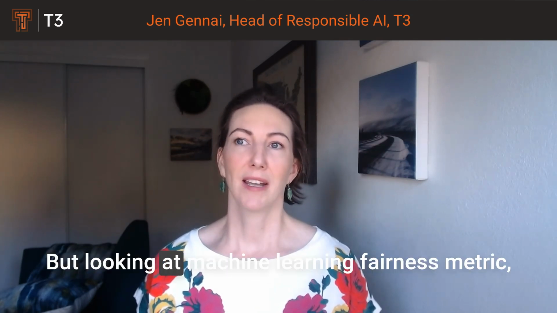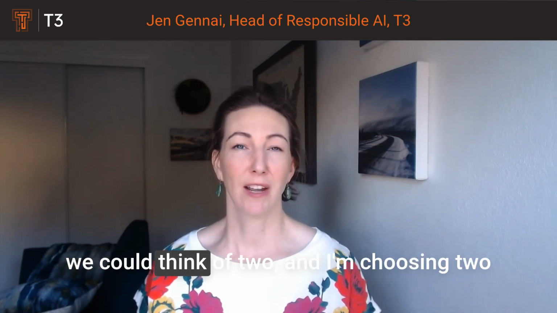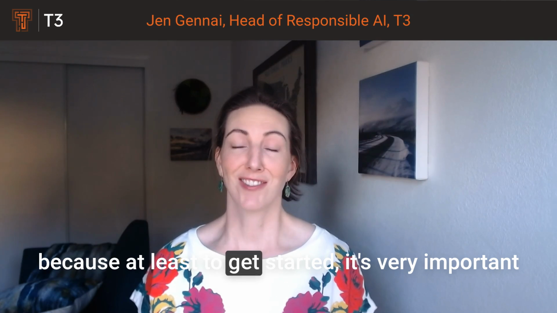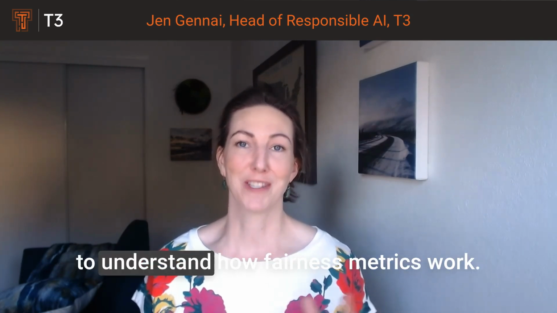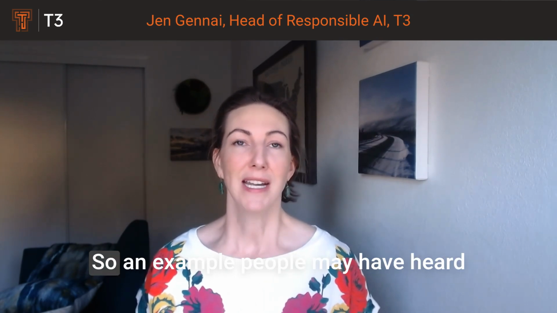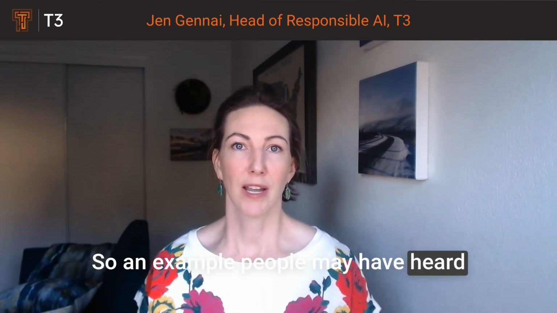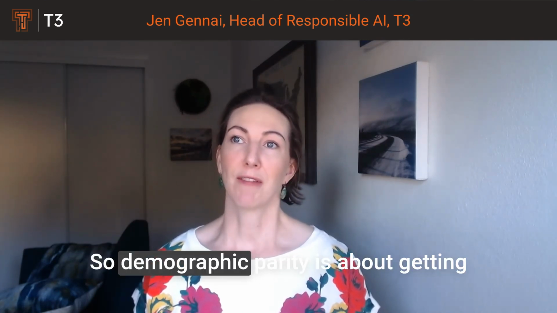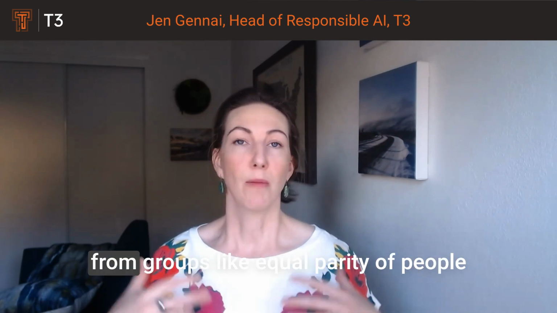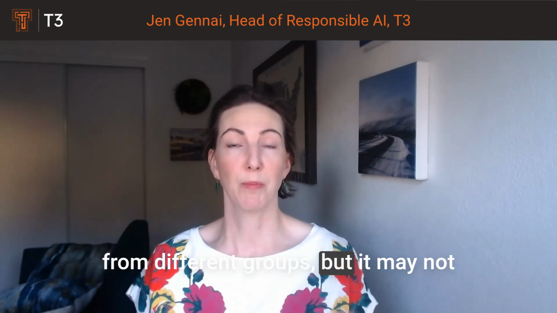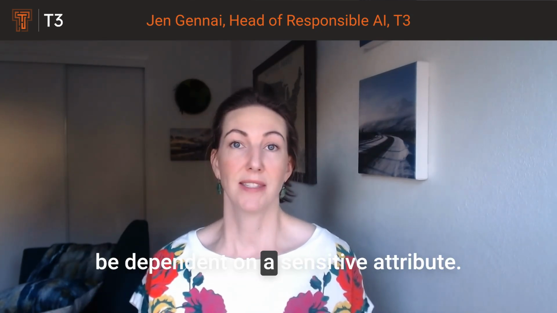But looking at machine learning fairness metrics, we could think of two, and I'm choosing two because at least to get started, it's very important to understand how fairness metrics can sometimes be in conflict with one another. So an example people may have heard about would be demographic parity. Demographic parity is about getting equal parity of people from different groups, but it may not be dependent on sensitive attributes.